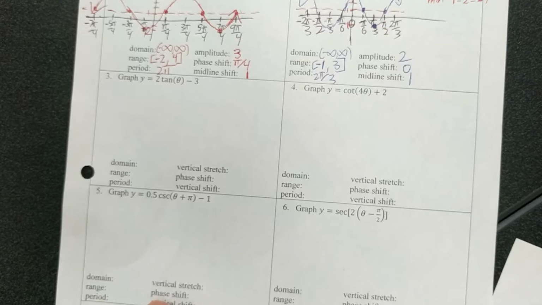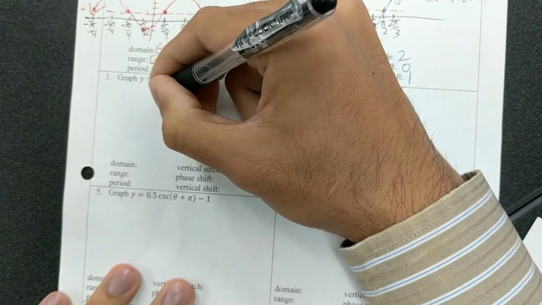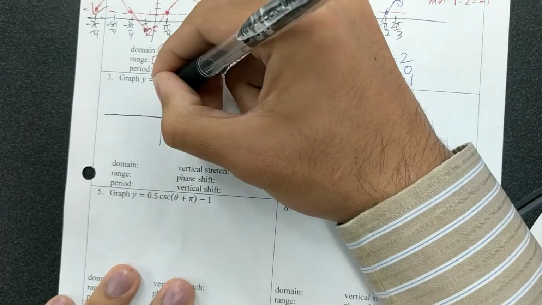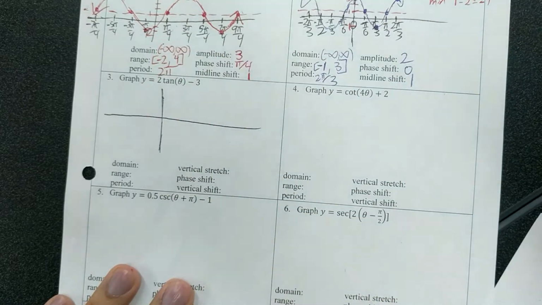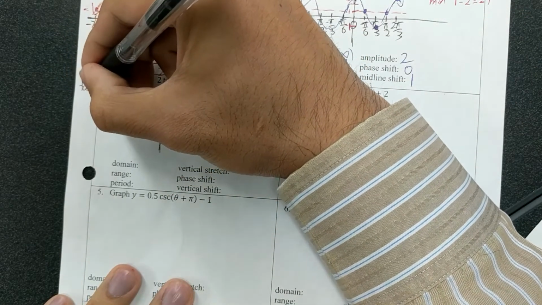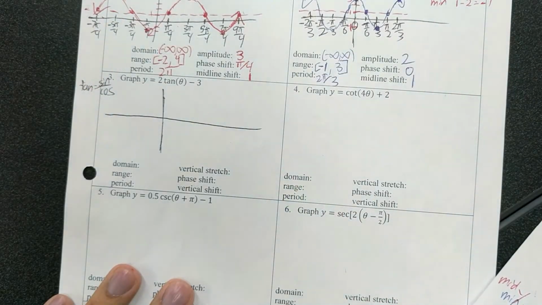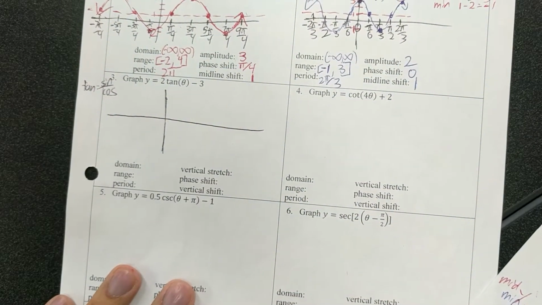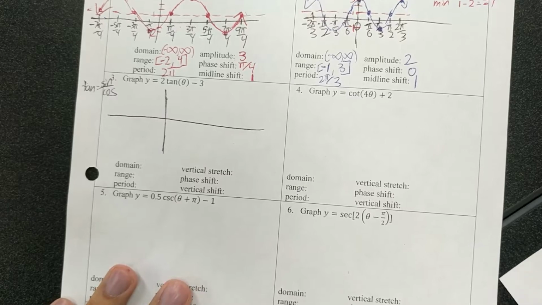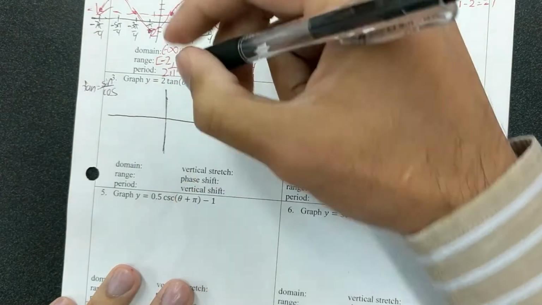Okay, tangent. Okay, so remember tangent is sine over cosine. So wherever cosine is 0, tangent is dividing by 0, meaning it has vertical asymptotes. But first let's look at the h value.